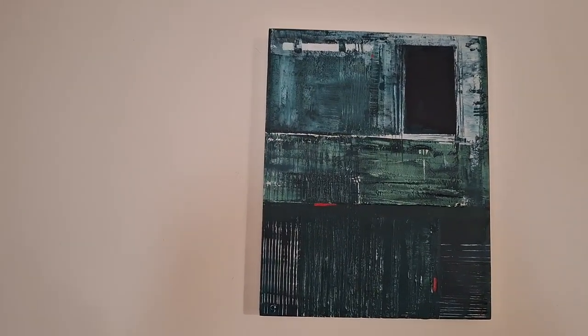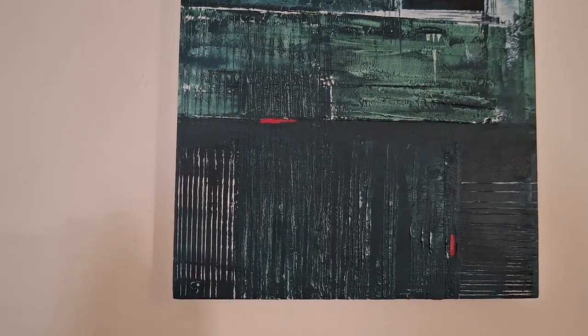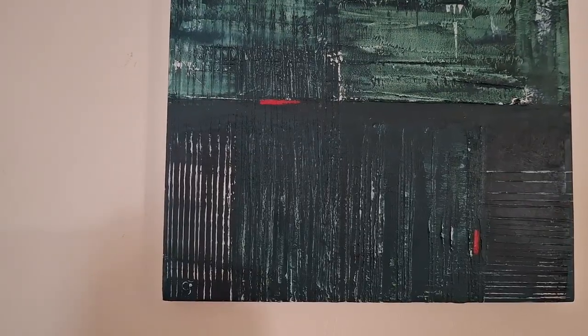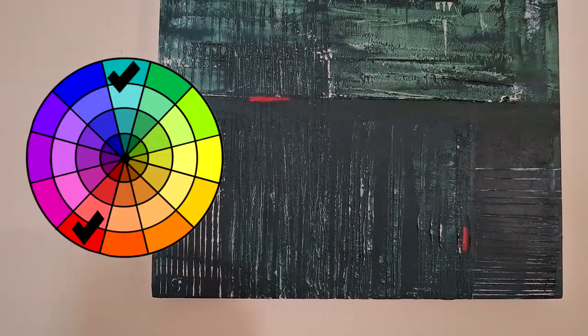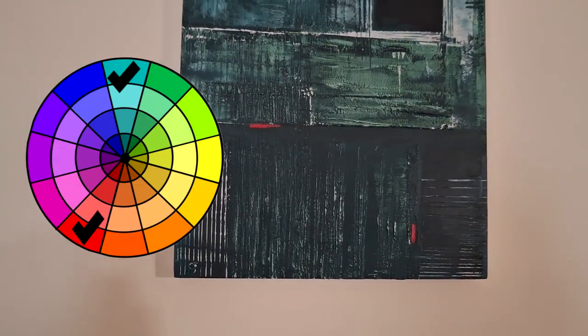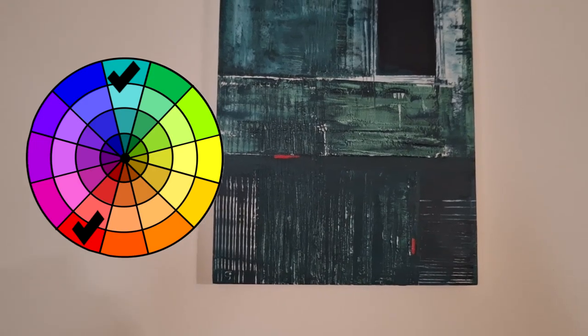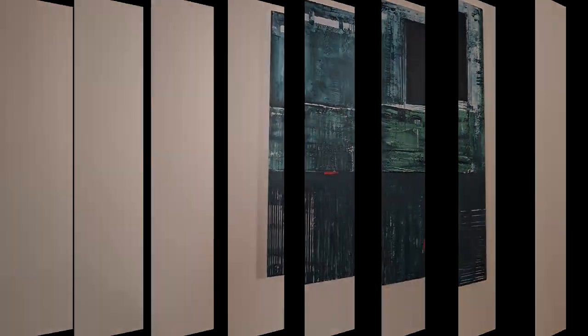The painting is predominantly shades of blue-green, but Caroline has taken red as a contrast, which is a split complementary, which sits either side of the direct contrast, which is orange red on the colour wheel.